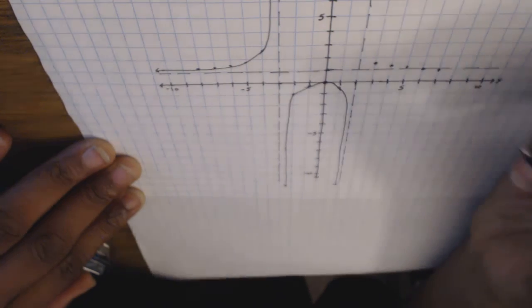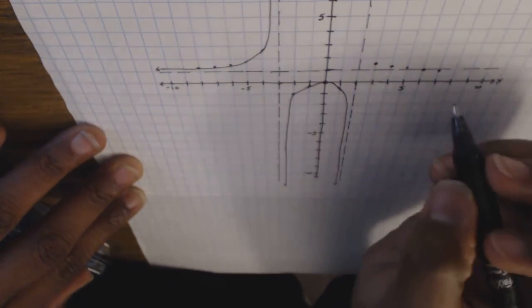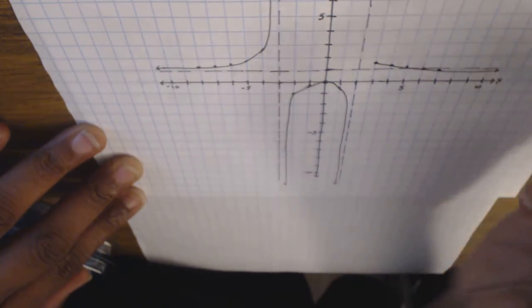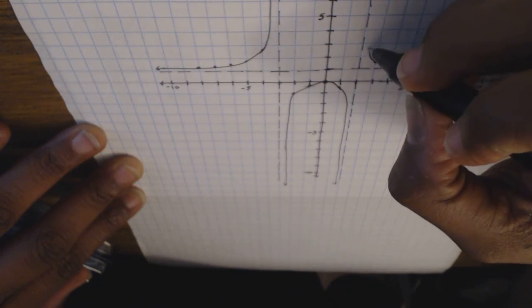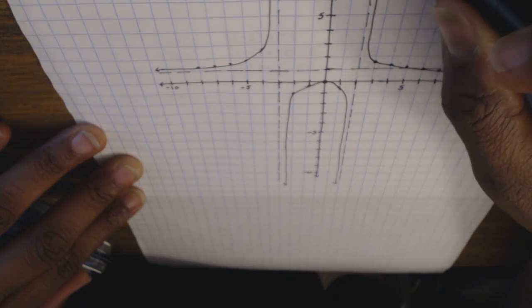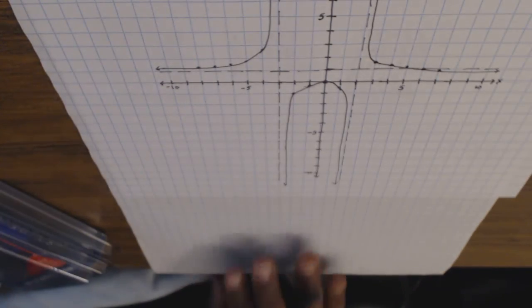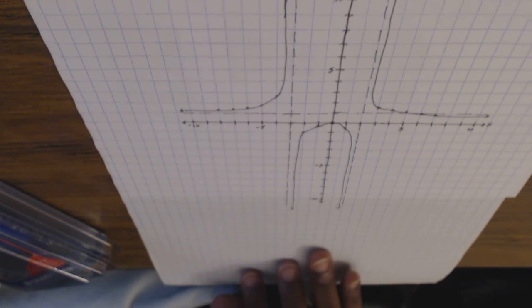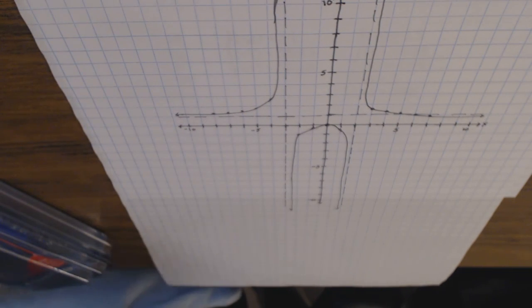So we'll say it's right about there. And we can see where this graph is heading. It may even come back up if you go out far enough. But my graph is coming up because it's a vertical asymptote. And that is the graph of a function.